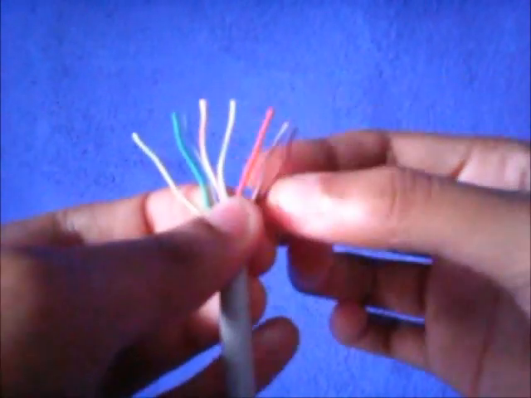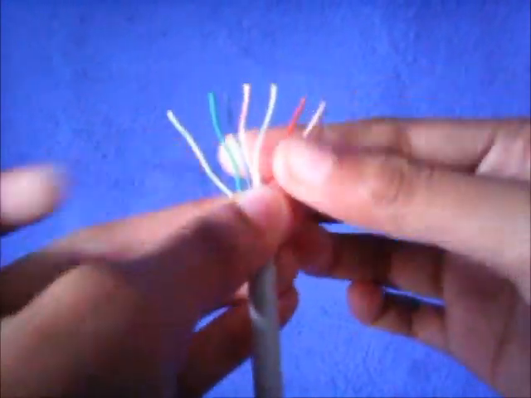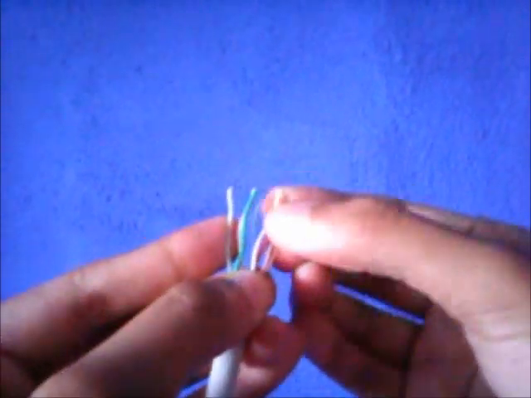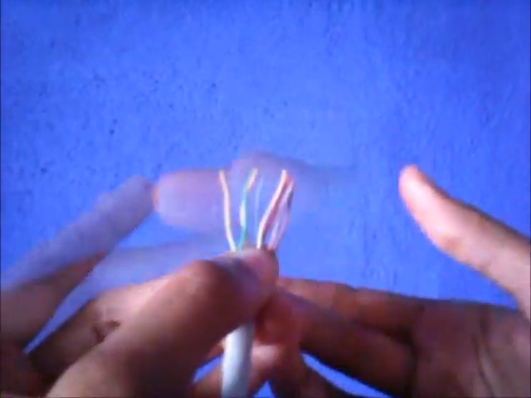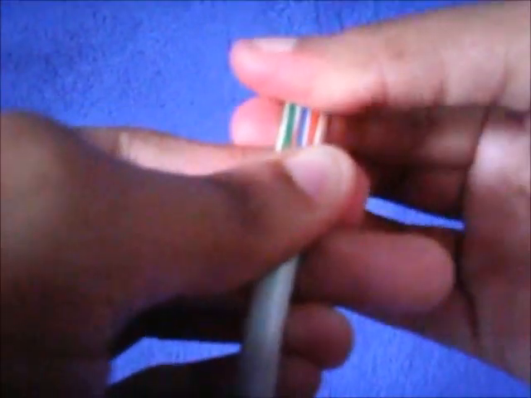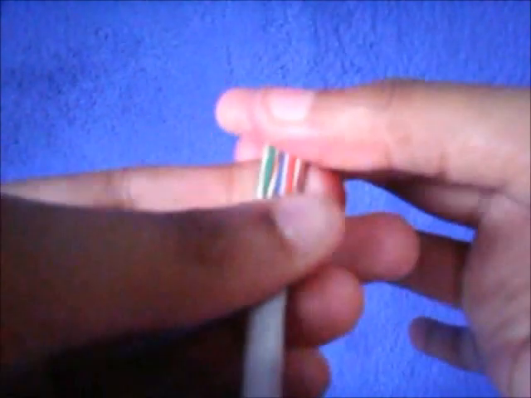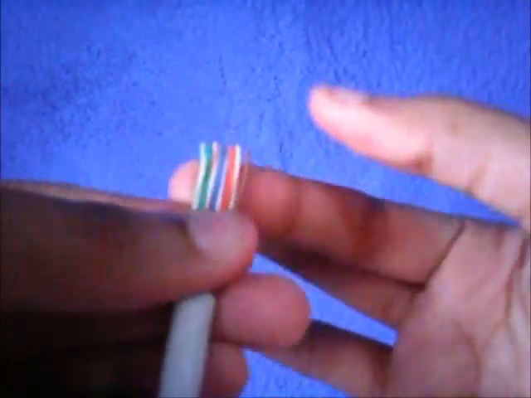Then orange, white brown, brown. Now you have to straighten and flatten these wires properly. Okay. Now we are going to cut these rough edges as a straight line.